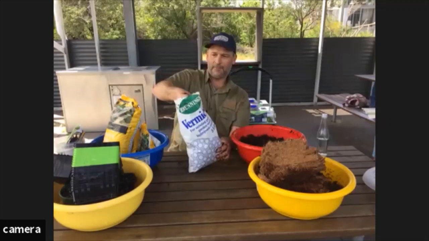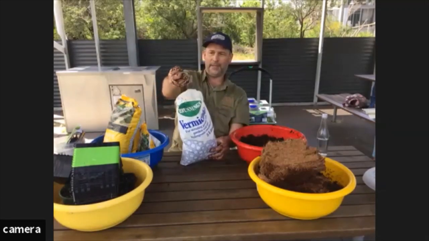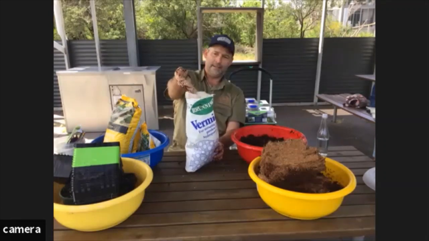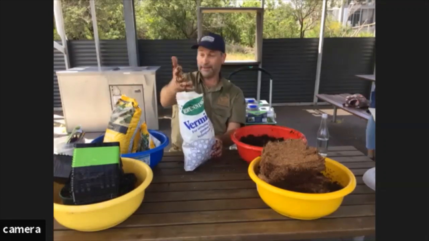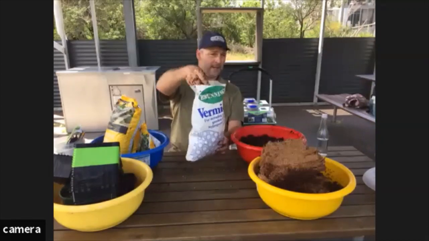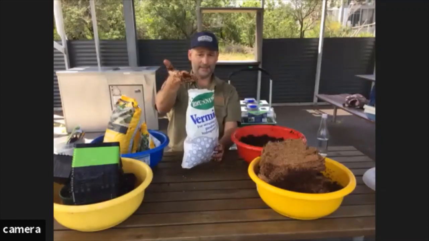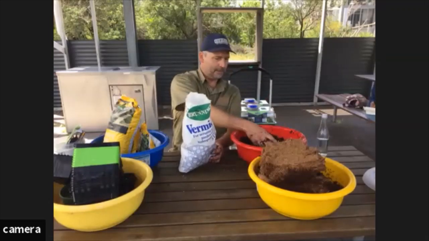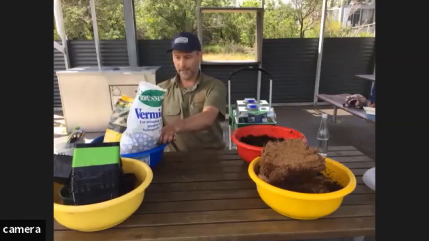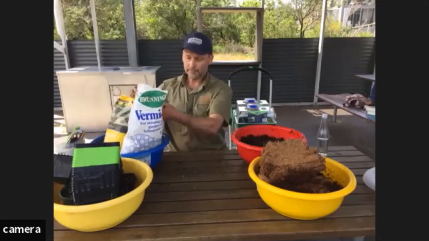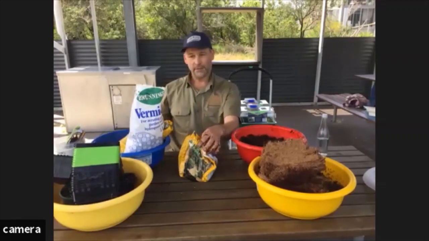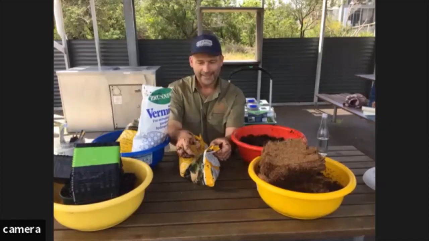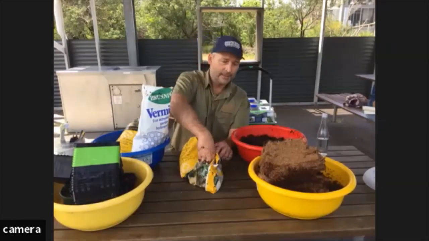And it's going to blow everywhere, but it's very lightweight, it's actually a mineral. So it's a natural product, but it does come from a mine somewhere. But it's really light and it adds air and it drains. A lot of professional potting mixes have vermiculite or perlite or sand. Is vermiculite and perlite the same thing? No, slightly different, but similar.